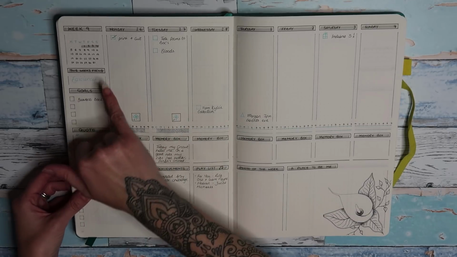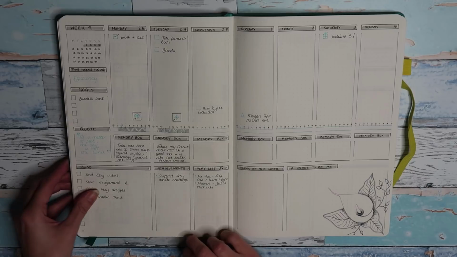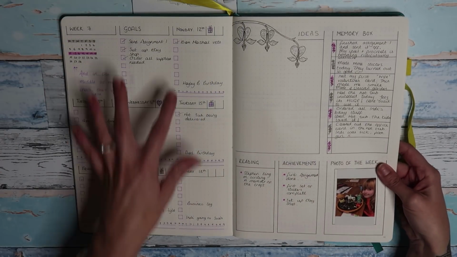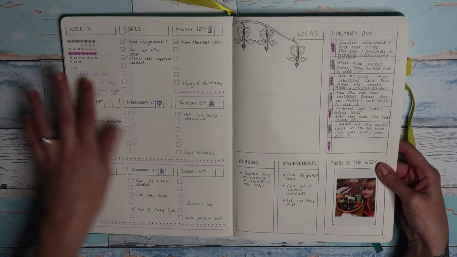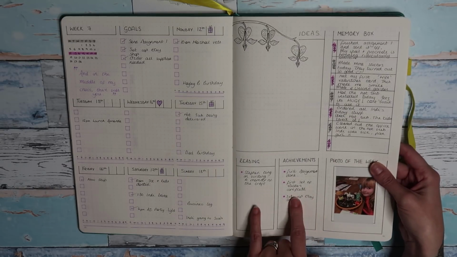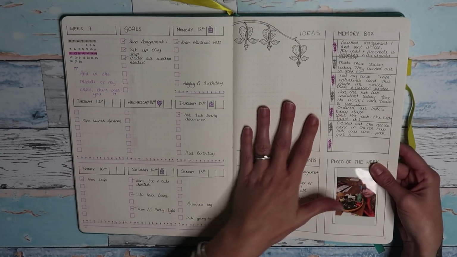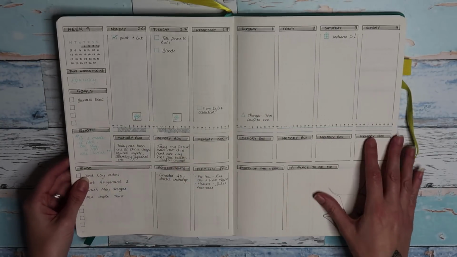Then I have my days going across the top here. So last month, let me just quickly show you. Last month and January, I had all my days on this side along with my goals and my little calendar and my quote. And then on the other side I had my memory box, my photo of the week, my achievements, my reading list, playlist, whatever it was, and then my ideas box. So this time I've switched it up and we're going across the page instead.